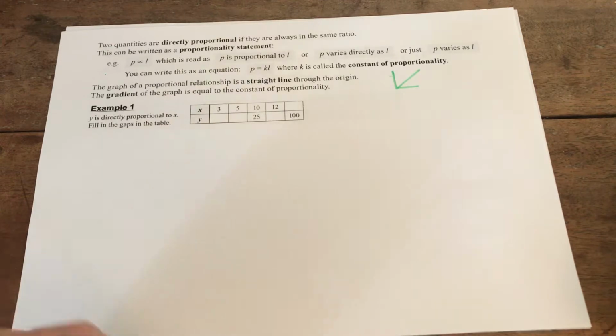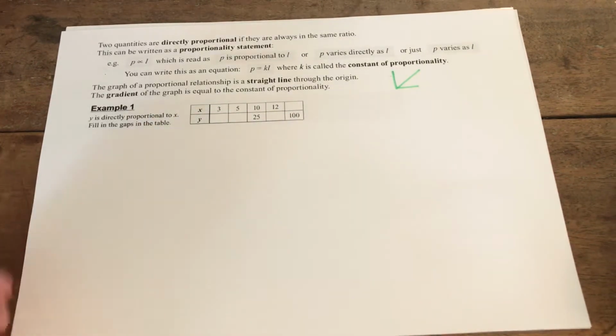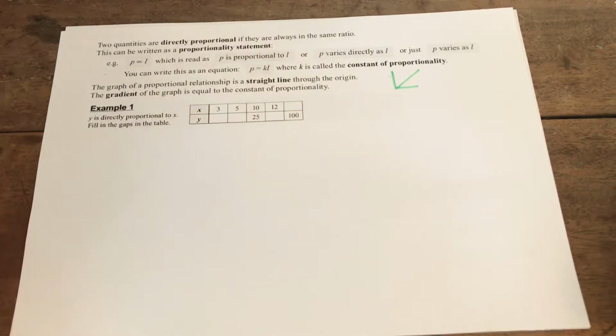What we're going to do today is look at forming the equation for proportionality, and we're going to use that to find missing values. There are two different ways you can be given direct proportion. The first way is in a table, the other way is through an equation where you're given two different values and you have to work out the equation from that. So I'm going to start off with the table first.